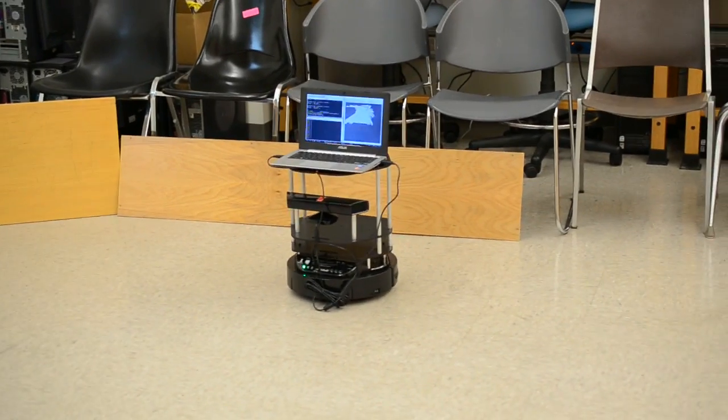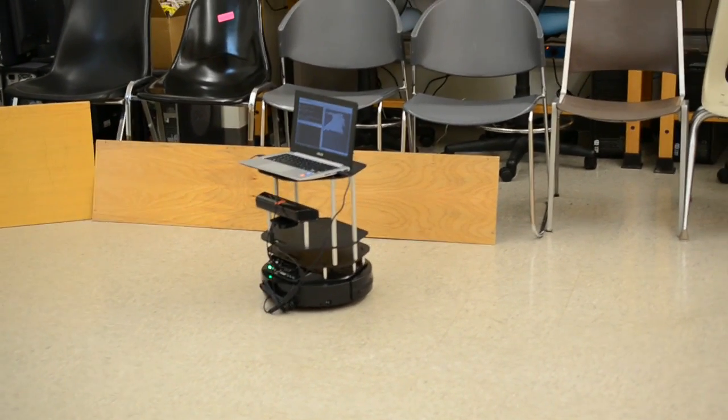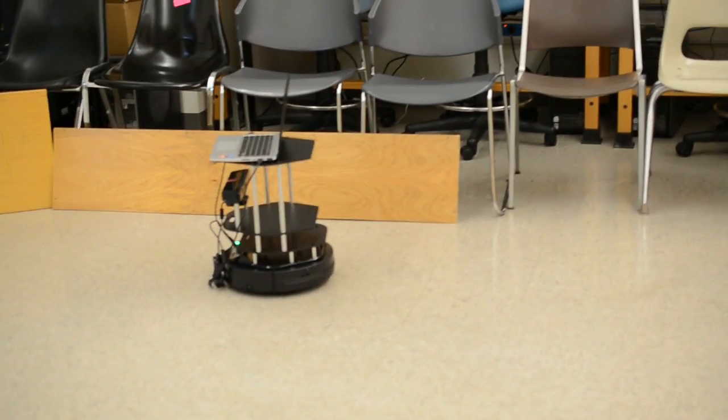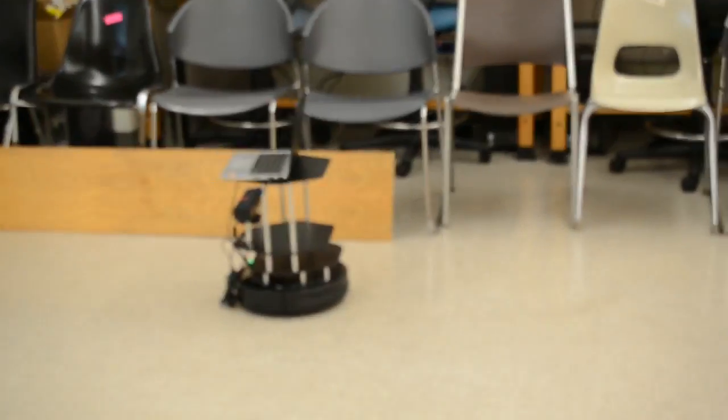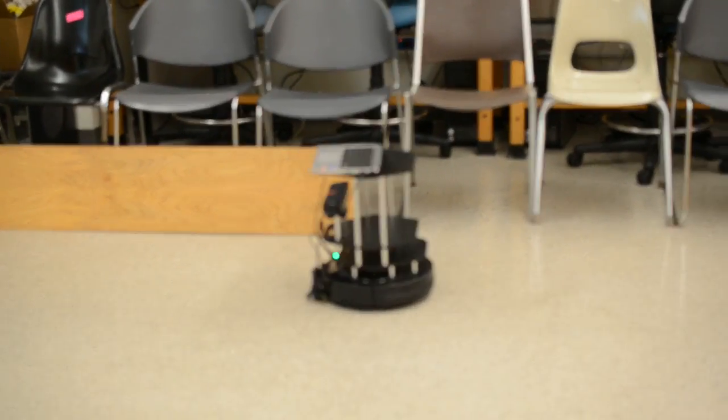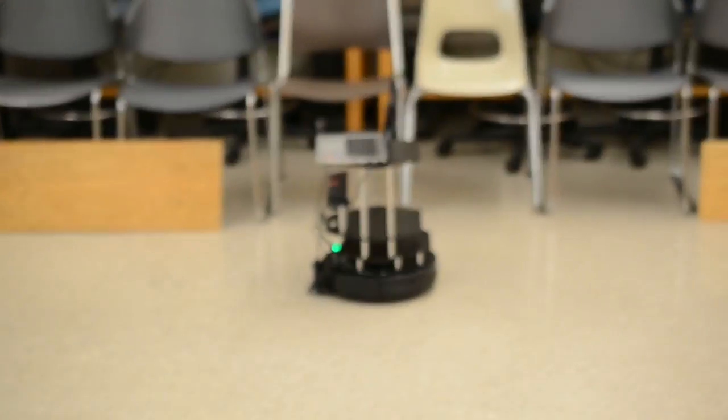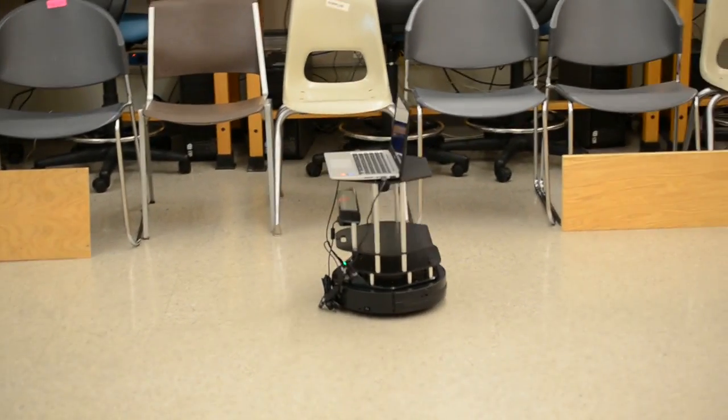Another node we created is listening to this marker topic and determining whether the currently displayed mine or mines are new, in which case it'll be added to the collection of mines, or if it's just a previous mine that's being viewed from a different angle.